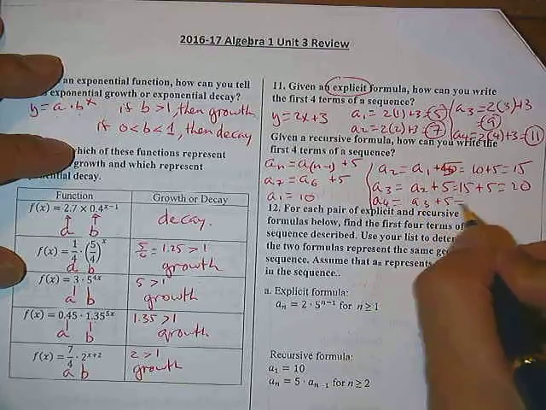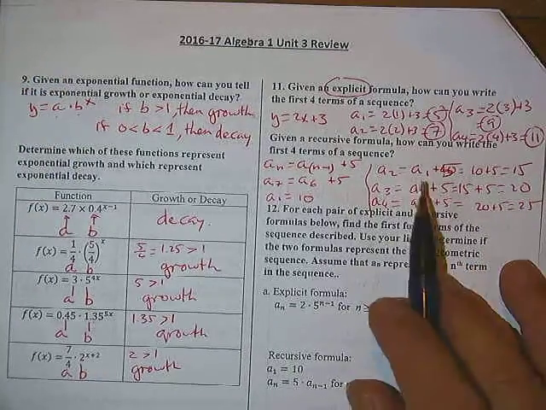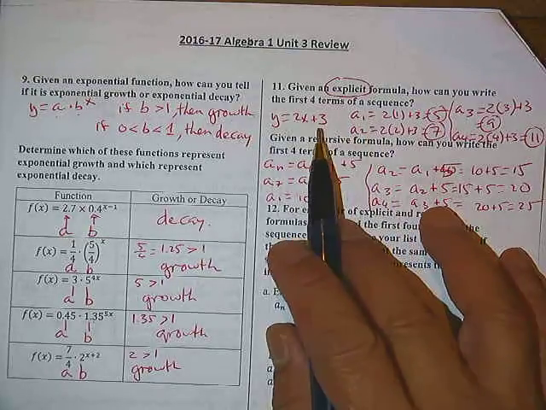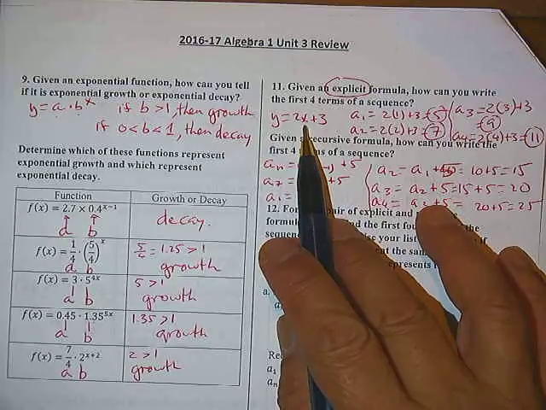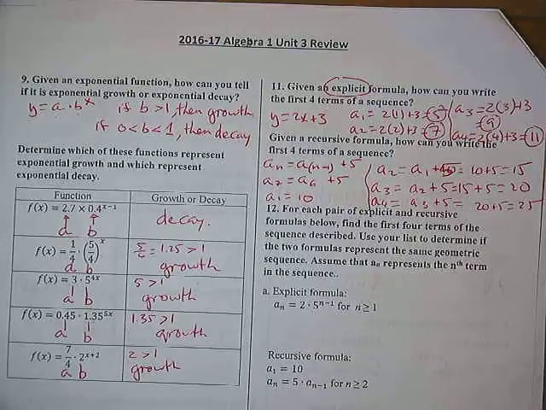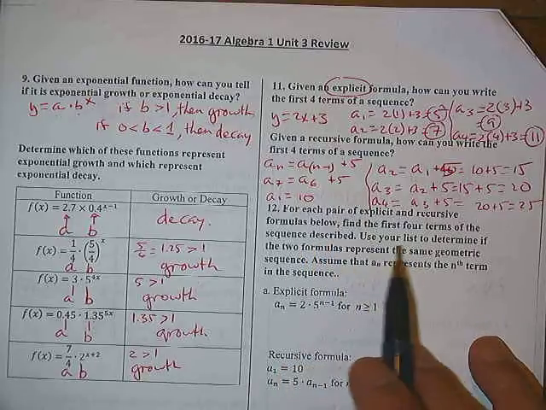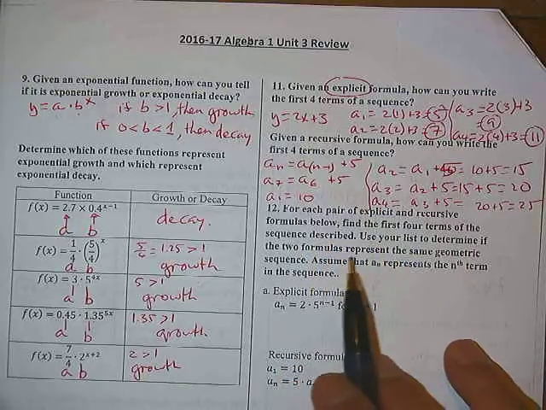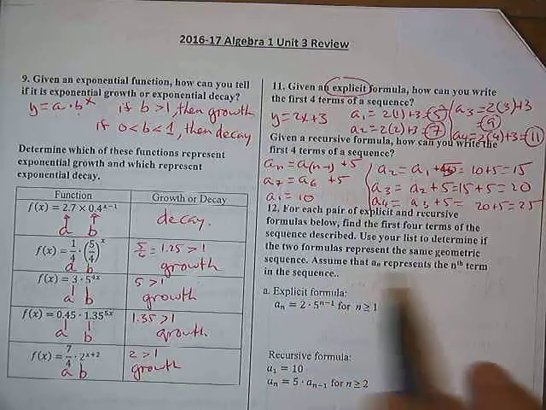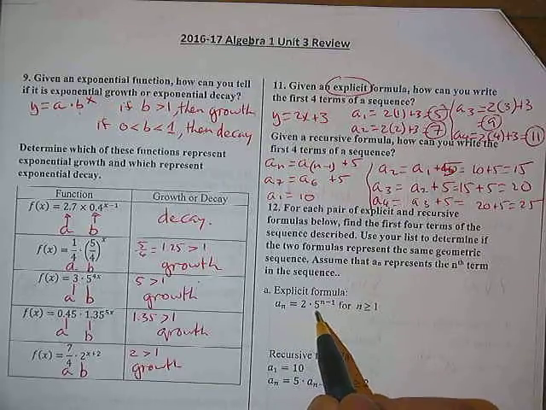So to find a sub 3, you need a sub 2, and then you add 5, just like the rule here. And a sub 2, we already know it's 15. So plus 5, and that's going to be 20. Well, everything is plus 5, right? So the fourth number, you need the third number plus 5. So that's going to be 20 plus 5, or 25. So recursive means you need the previous term to get the present term. But with the explicit, you just need to plug in whatever x or n is. If you let n be 5, that means the 5th term.